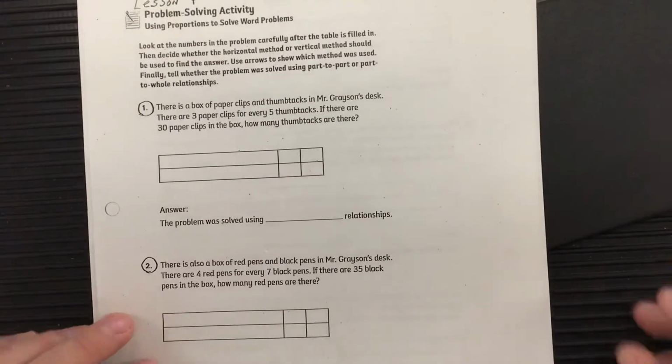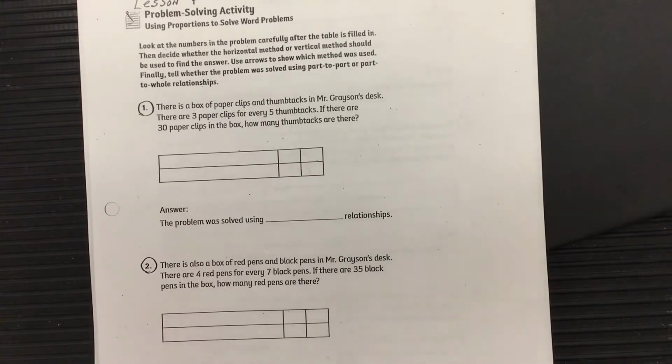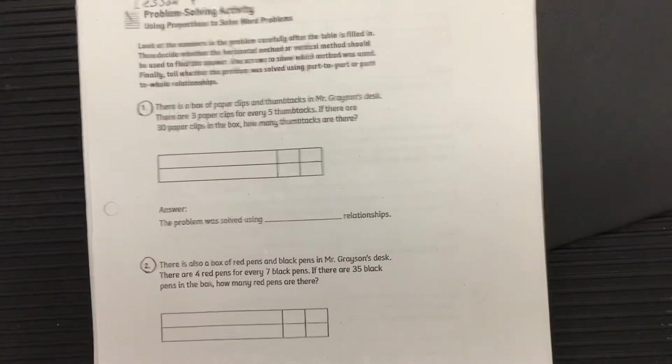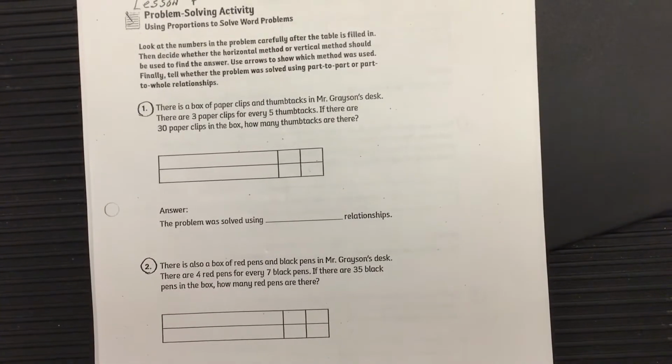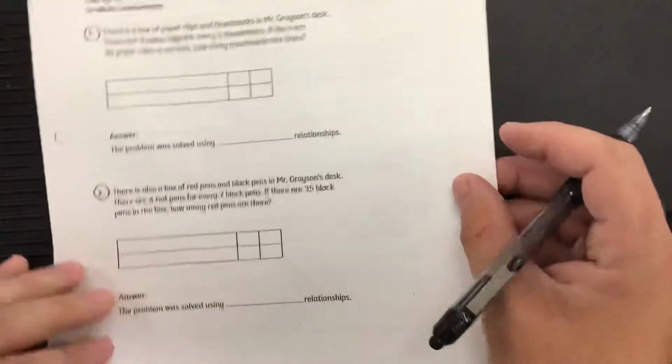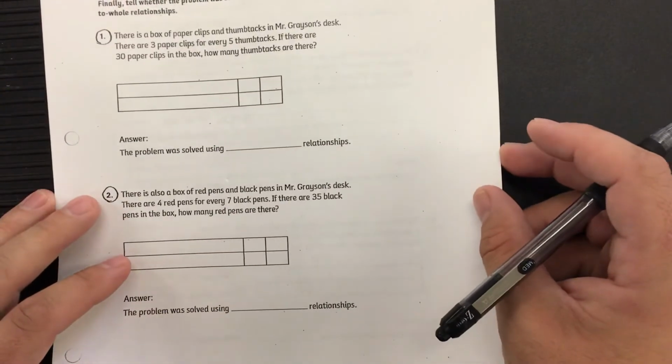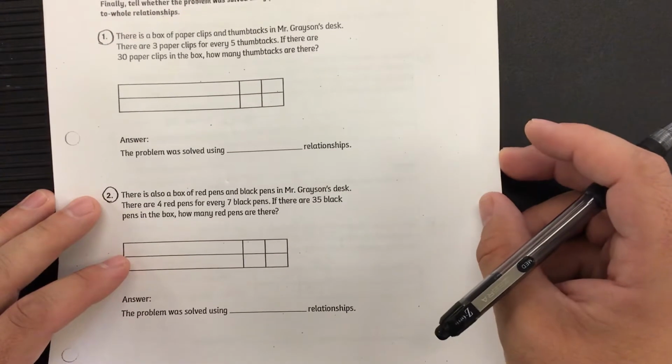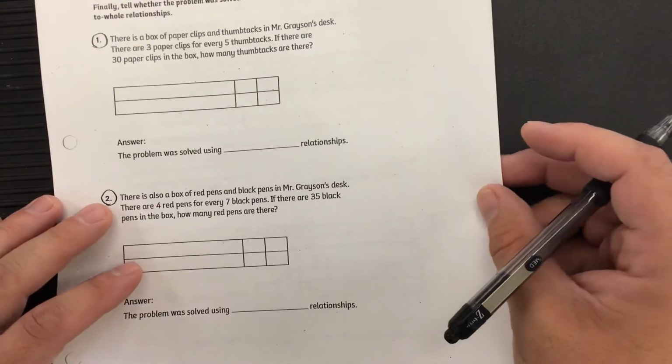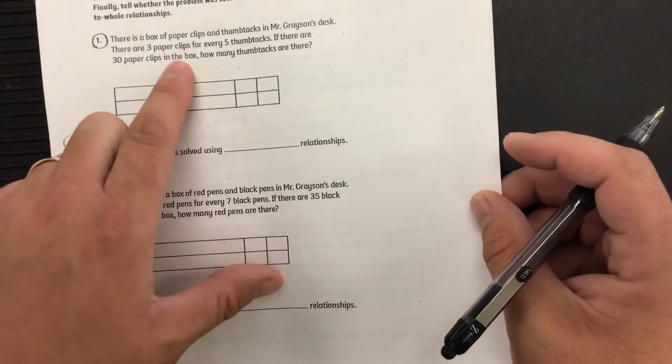All right, next sheet is a little shorter because it's only asking us one thing. Landon, would you read the top one, please? Look at the numbers in the problem carefully. After the table is filled in, then decide whether the horizontal method or vertical method should be used to find the answer. Use the arrows to show which method was used. Finally, tell whether the problem was solved using part-to-part or part-to-whole relationship. All right, so same thing.